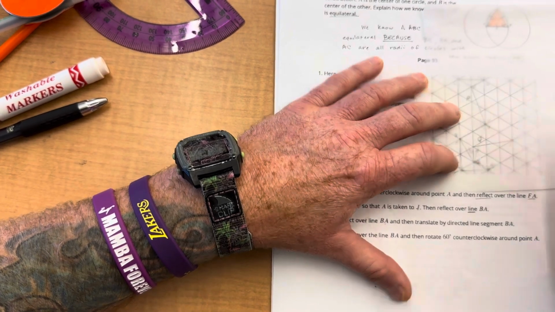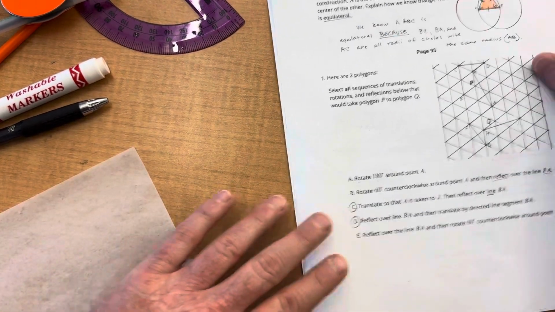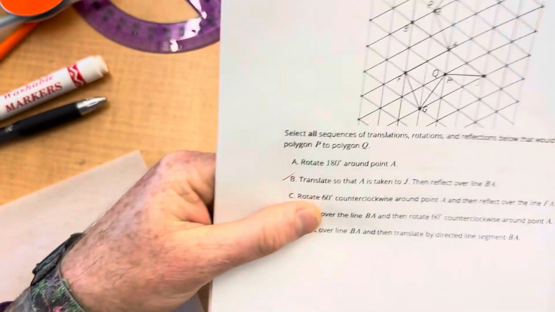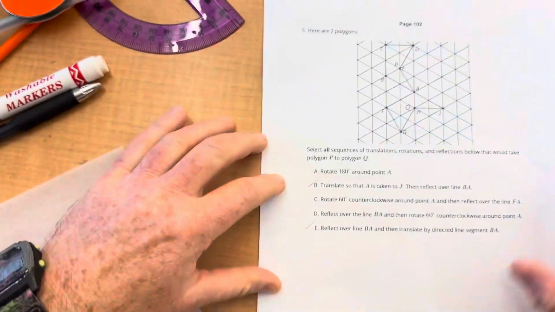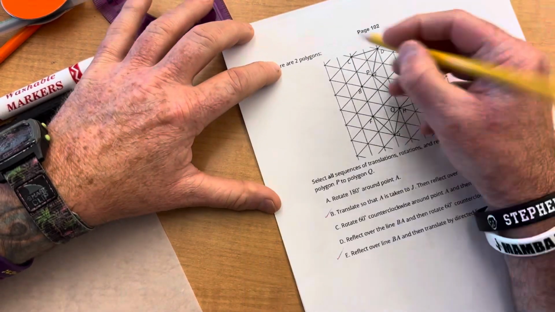Okay, cool. So E is a no, so C and D are good. All right, next one. We are on page 102. I think that's the next one. Let's just see. Yep, 102. All right, so page 102. Here are two polygons. So you got P and Q.